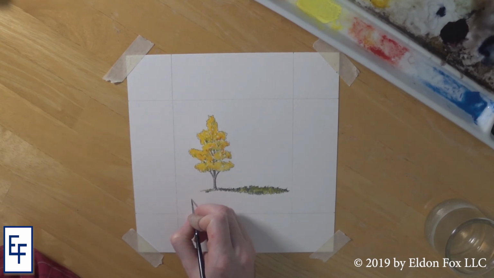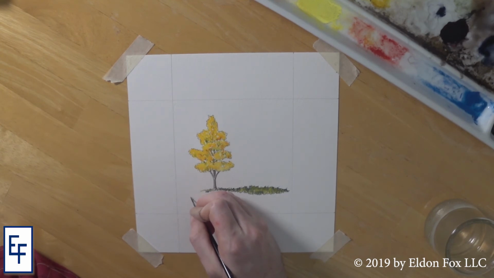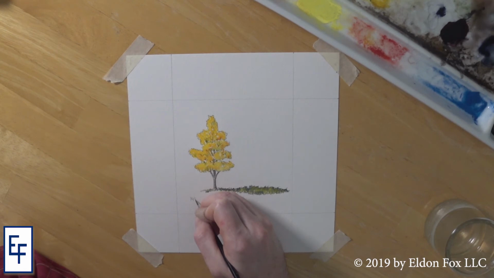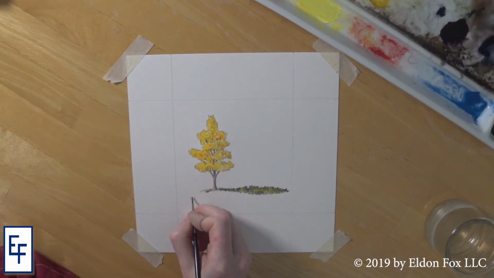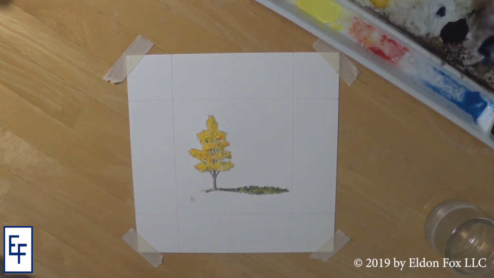And we will call this one done. Just put my symbol to it. Voila!